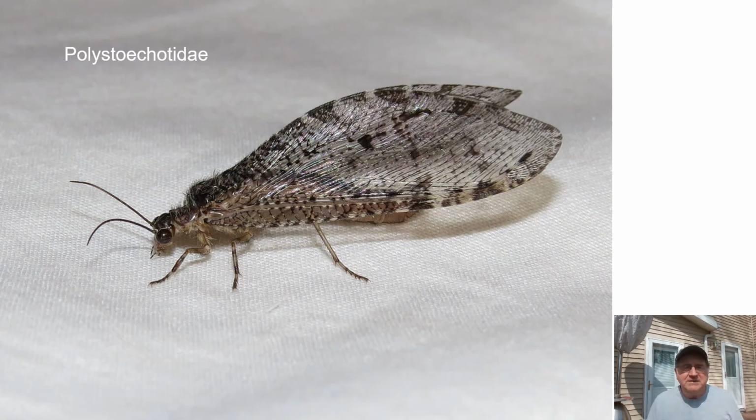The Polystoechotidae are known as giant lacewings, and there's really only a very, very small handful of species of these giant lacewings. I mention this only because it was only in the past few, oh gosh, when was it?